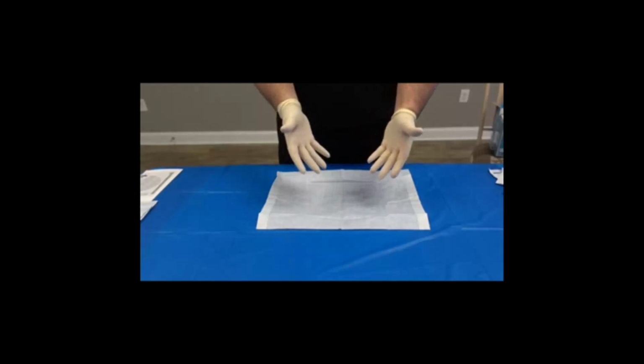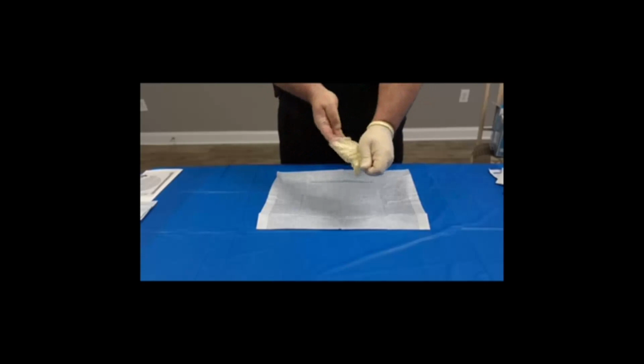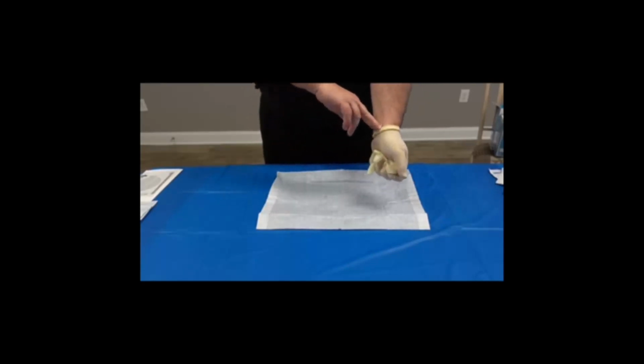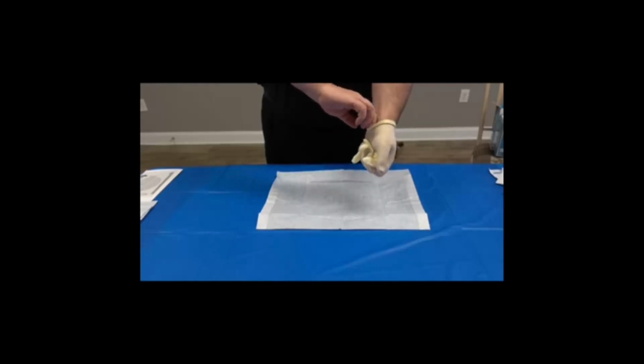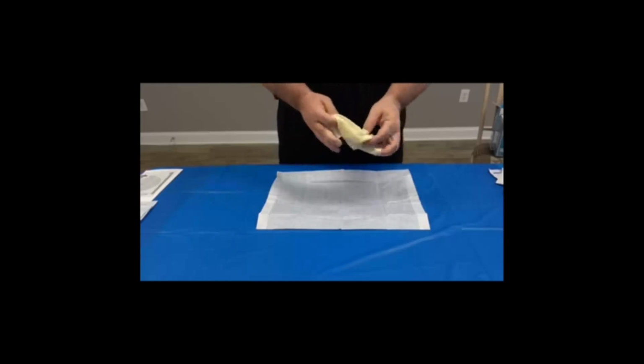The easiest method to remove your gloves is to pinch one glove in the palm, gently pull it off, and roll it into the palm of the other glove. At this point, you want to slide your fingers inside the cuff, doing your best to not contact that glove and contaminate your fingers. And you're going to pull it inside out so you've contained both gloves inside.